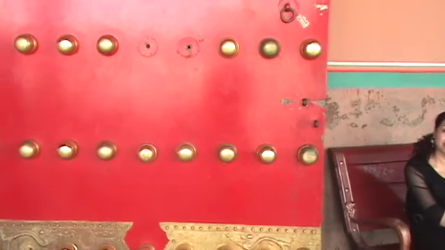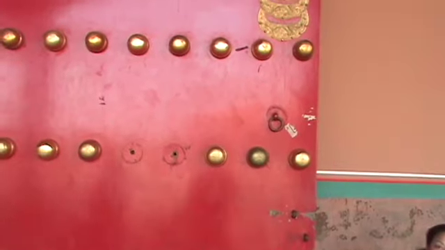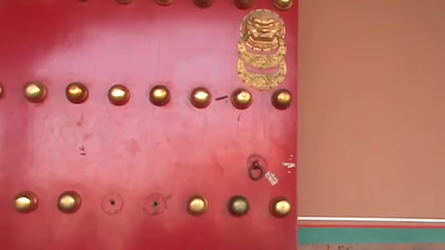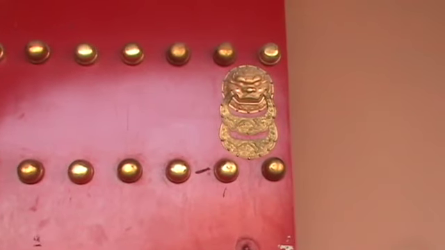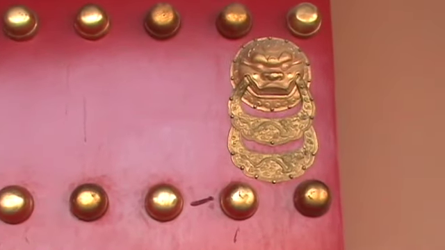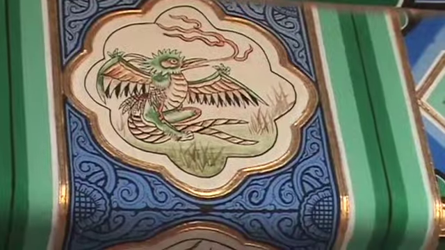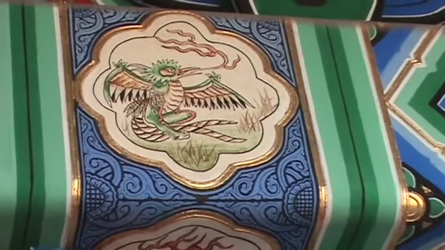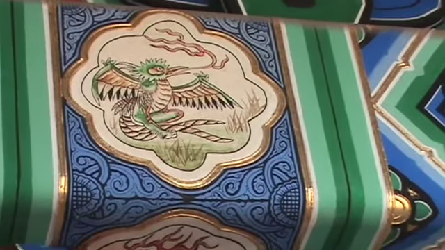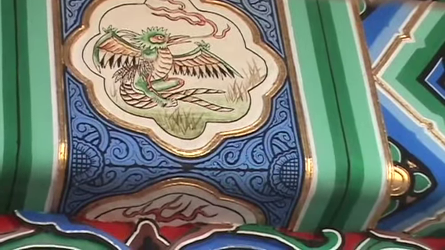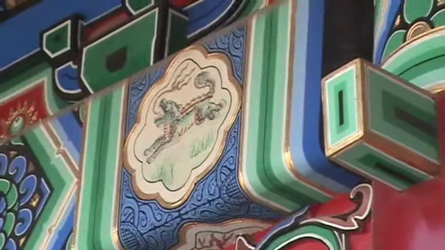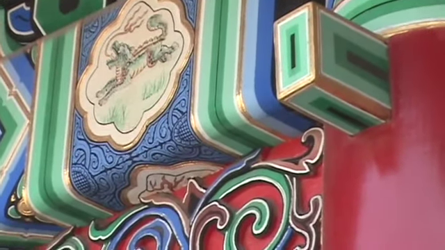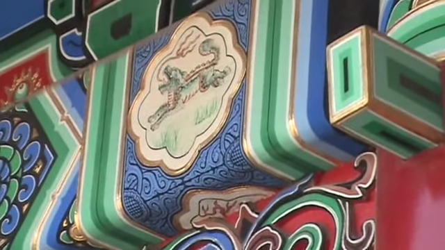Again, why does architecture tend to have these little knobs in most cultures for some reason, particularly on doors? This is perhaps the phoenix motif. This treatment is interesting because several panels, I'll just show them.